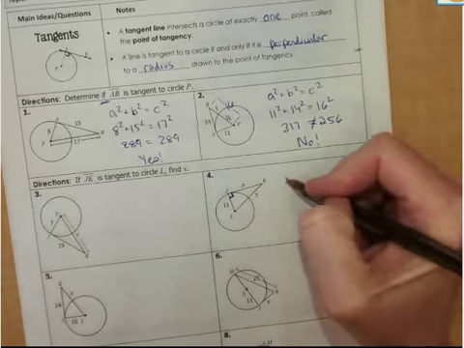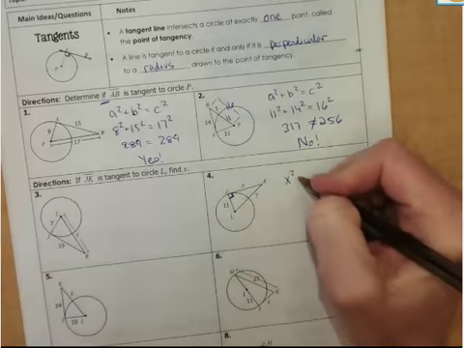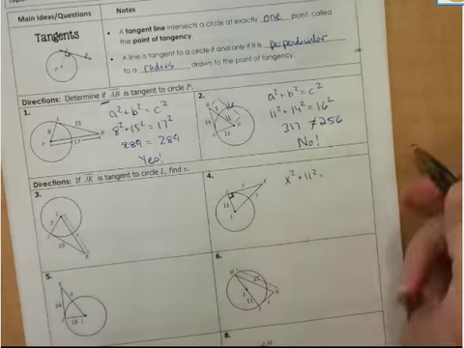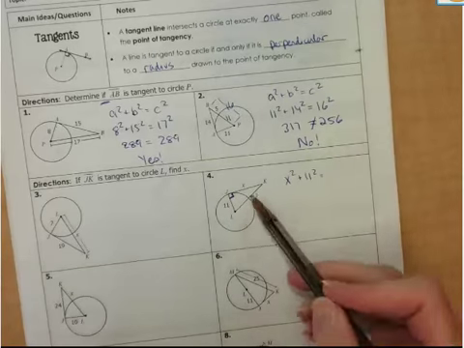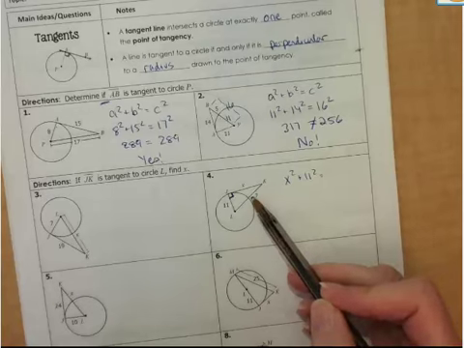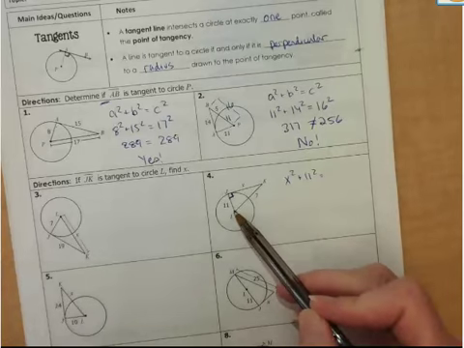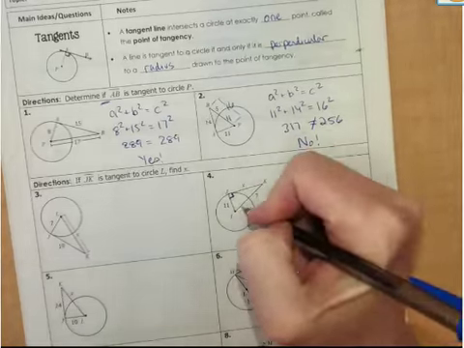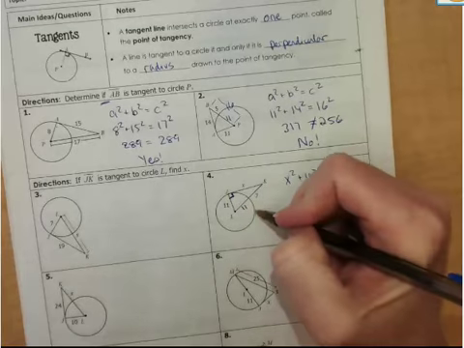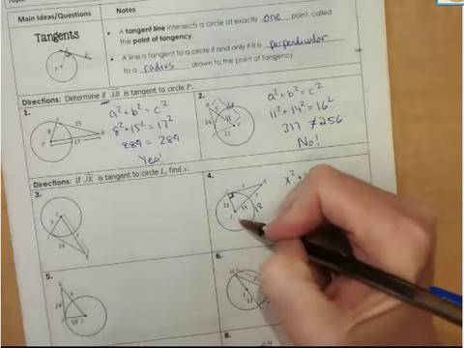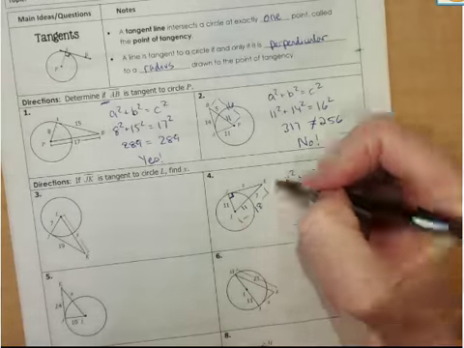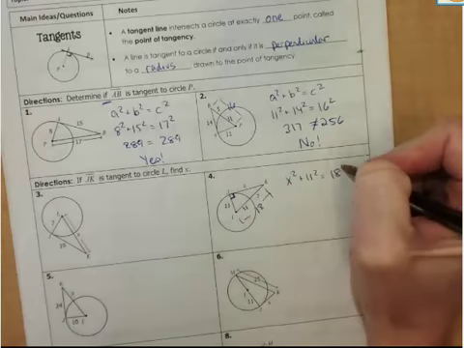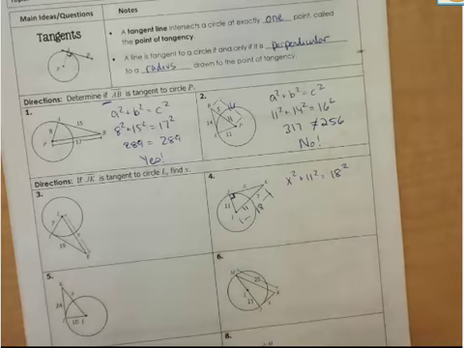So I am going to say x squared plus 11 squared is equal to, now here I have a 7 right here, and this 11 is the radius, so I know this is going to be an 11 as well. So that means that this entire hypotenuse has to be 18, and so this is going to be set equal to 18 squared.